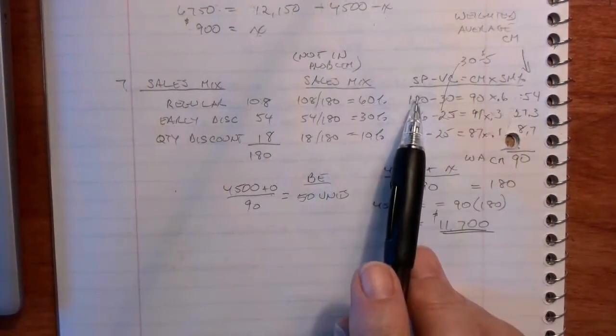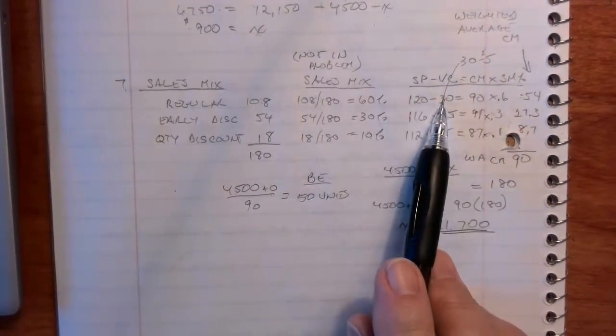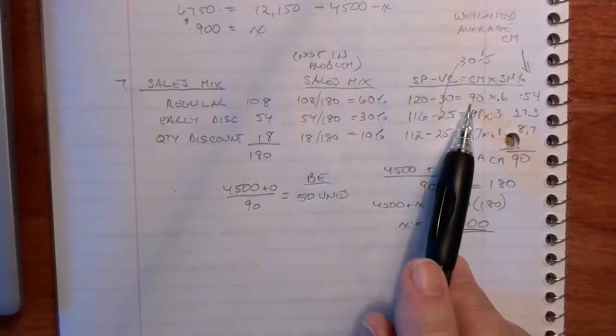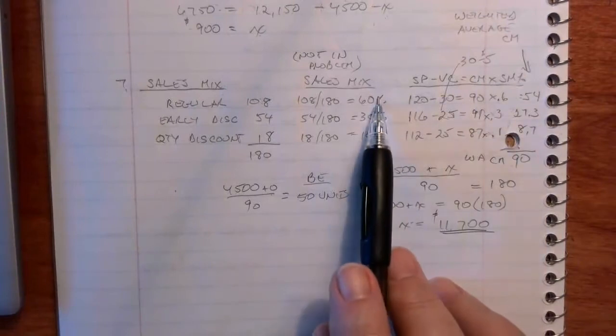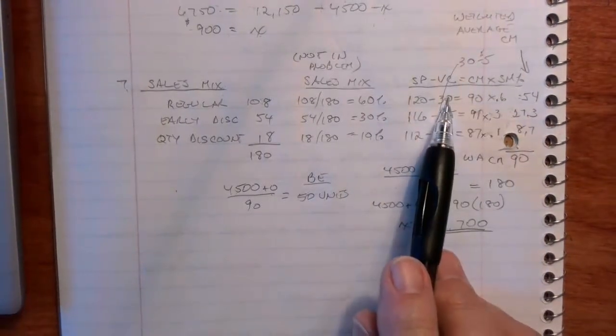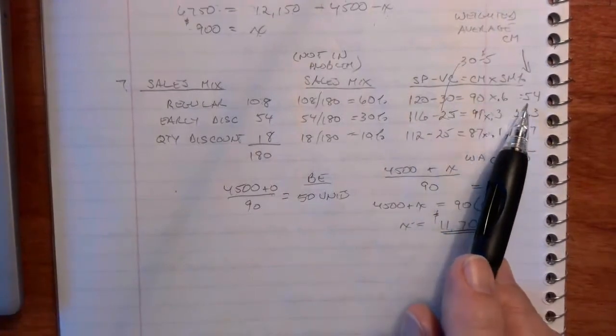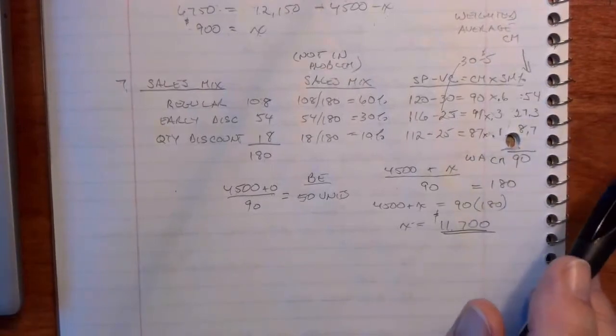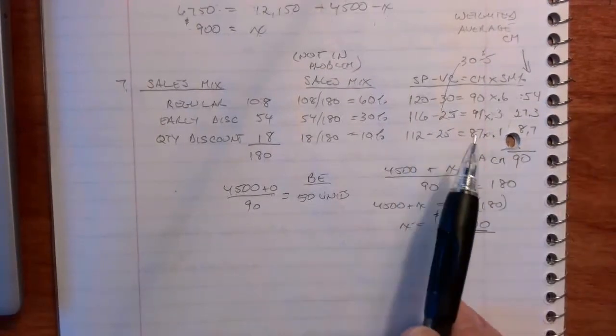So the selling price minus the variable cost is going to be equal to the contribution margin, okay, times the percent of the sales mix. So from the regular attendees, we've got a contribution margin of 54 per person, okay.